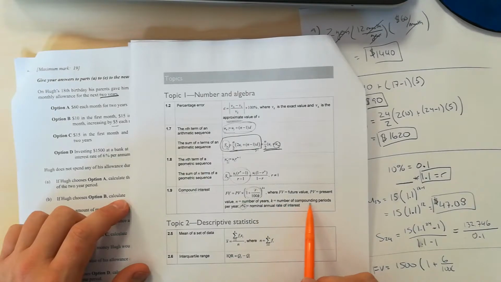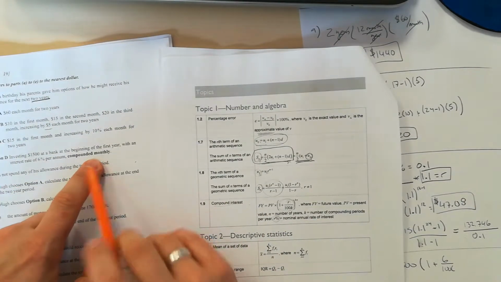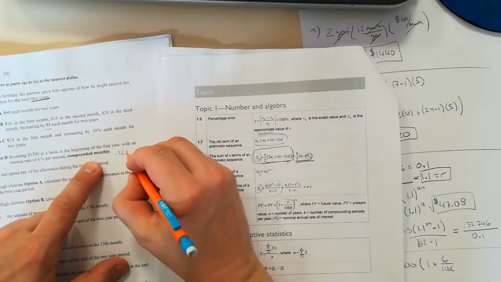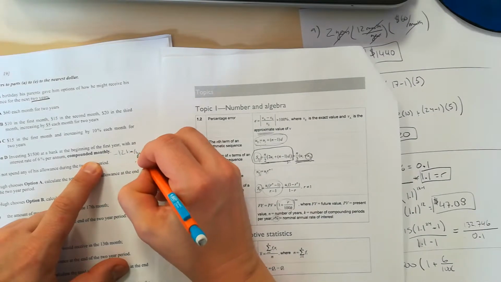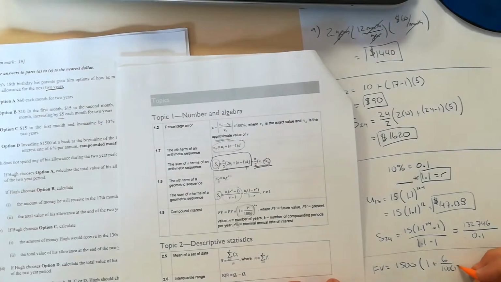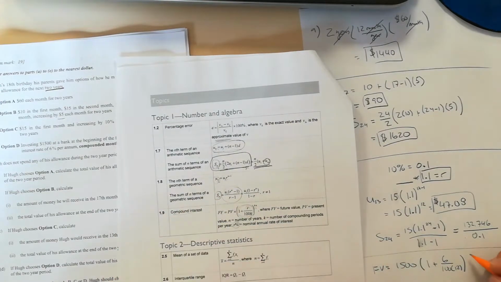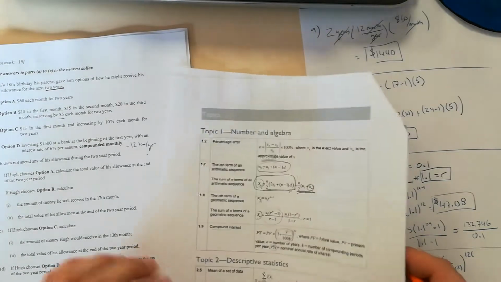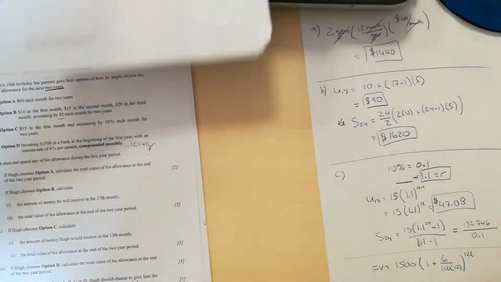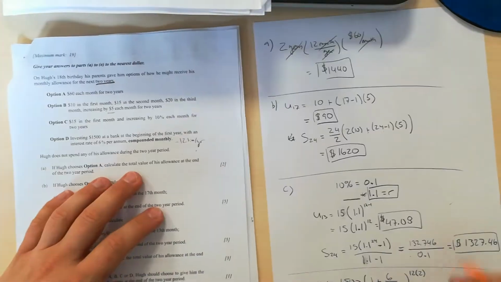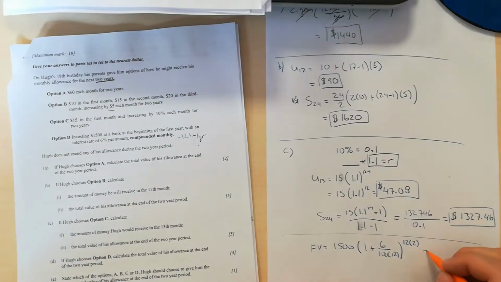K is the number of compounding periods per year. If we're compounding monthly, that's 12 times per year. So K would be 12, and K gets put in 2 different places. K is here, and K is also in the exponent. And the final term, N, is the number of years, which is 2. We just plug all that into our calculator.